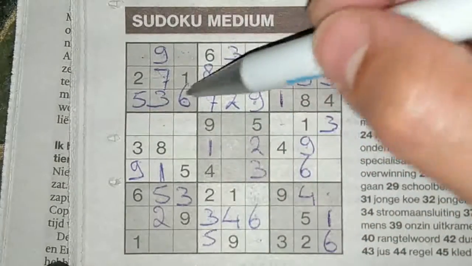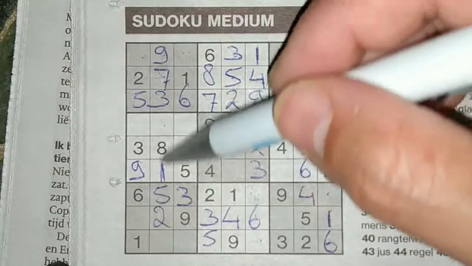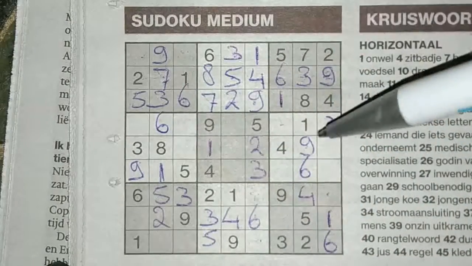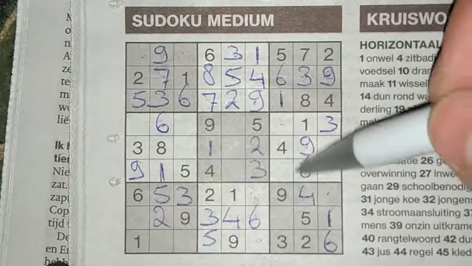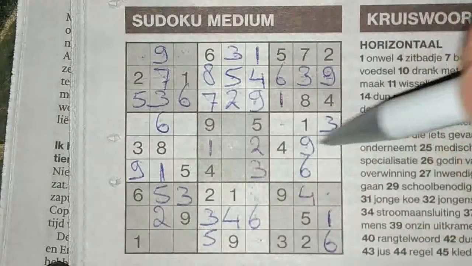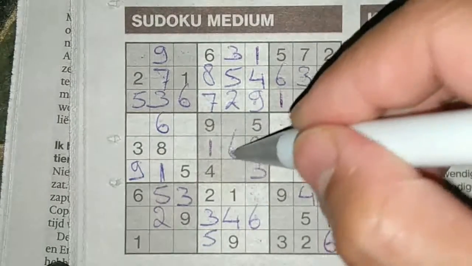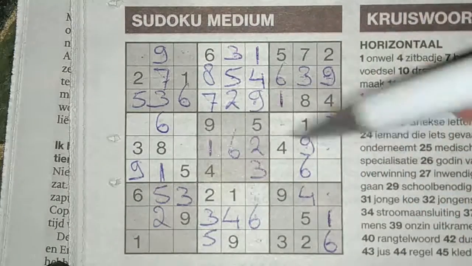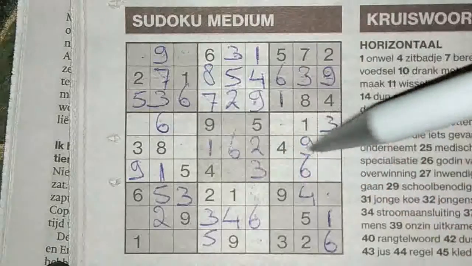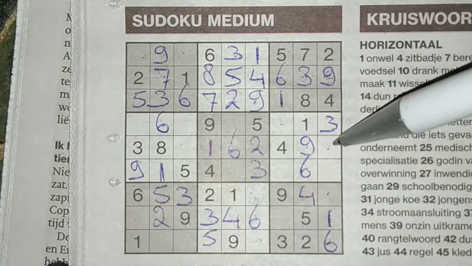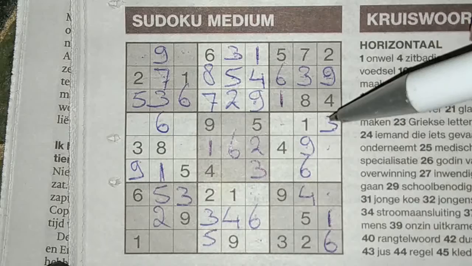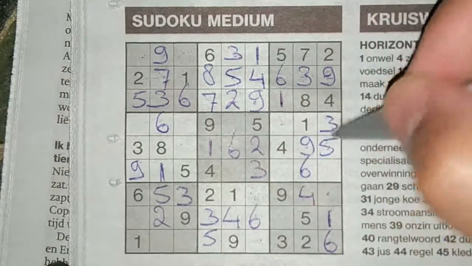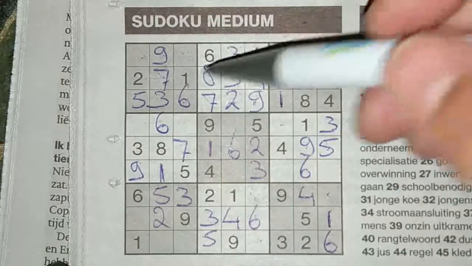6 in this column, 6 in the third column, so the second column, the only place for 6 will be here. 6 in this row, 6 in that row, so the middle row, the only place for 6 will be here. Then these two boxes for this row are 7 and 5. I see a 5 here, so no 5 there. 5 must be here. 7 must be there.